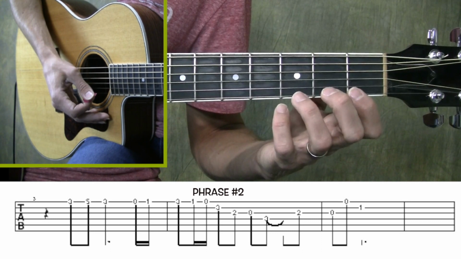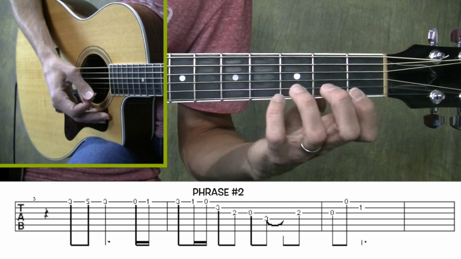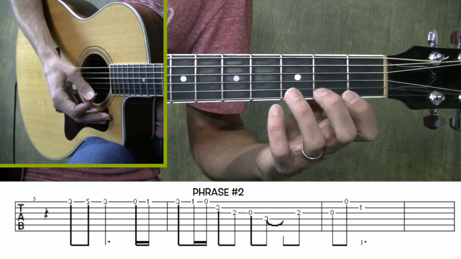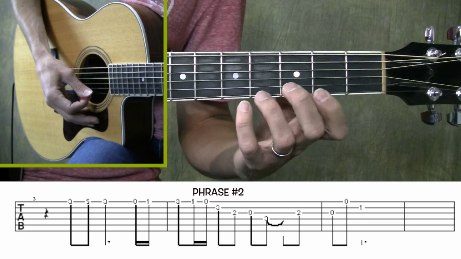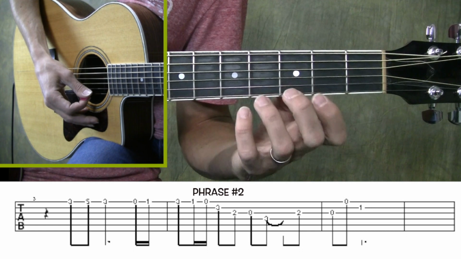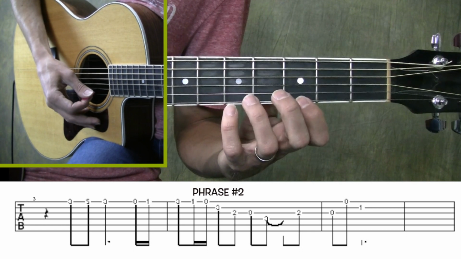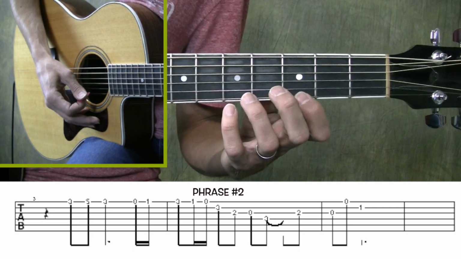Once again, I'd practice the 2 parts of this phrase individually and then link them together to play through the entire phrase. Now once you're able to do that, try playing along with me at a slow pace. Now once again, we have a rest on beat 1, so we're starting on beat 2. 2, 3, 4, 1.